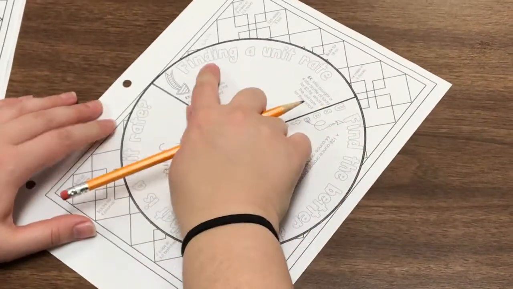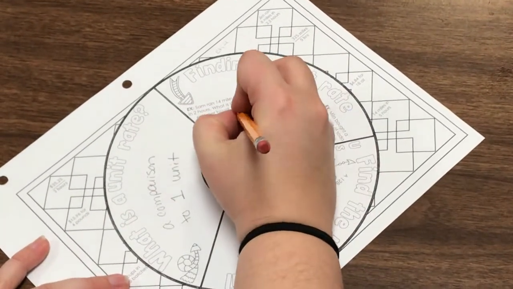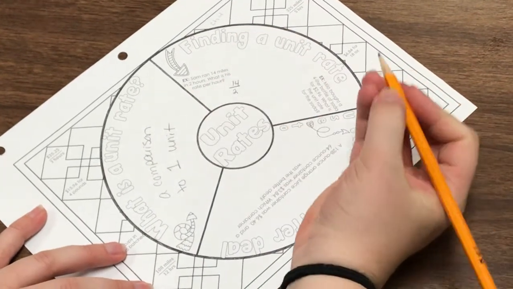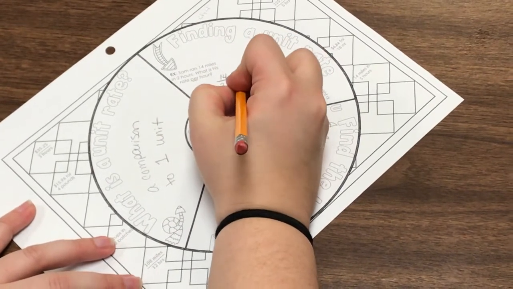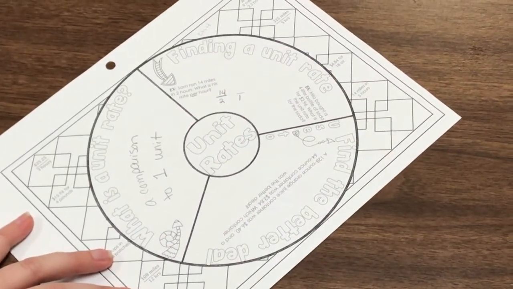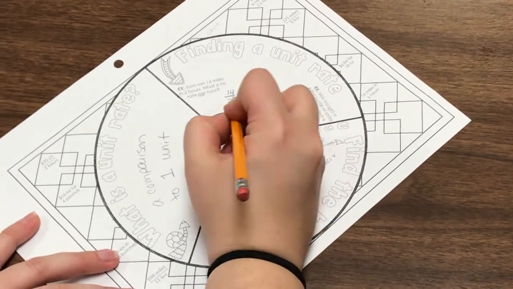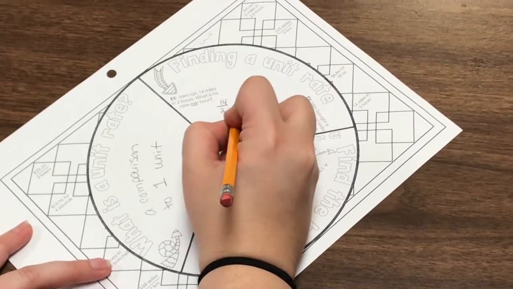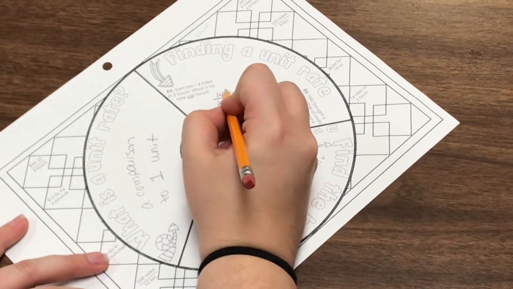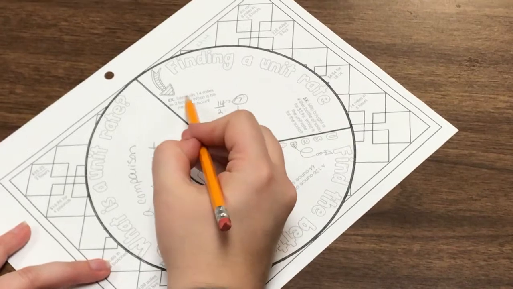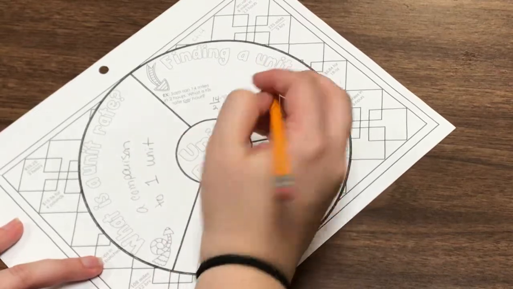Okay, finding a unit rate. Sam ran 14 miles in 2 hours. What is his rate per hour? So we want to bring this down to a 1. There's a couple ways that you can do that. You can either just divide by 2, take this down to 1, or you can draw the lines. I think this one's simple enough that we can just do it in our head. Divide by 2, 14 divided by 2. Sam runs 7 miles per 1 hour, and that is the unit rate.